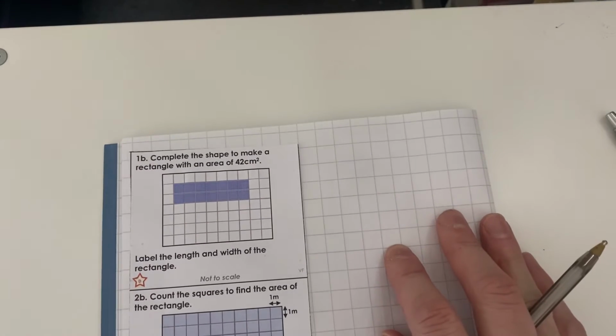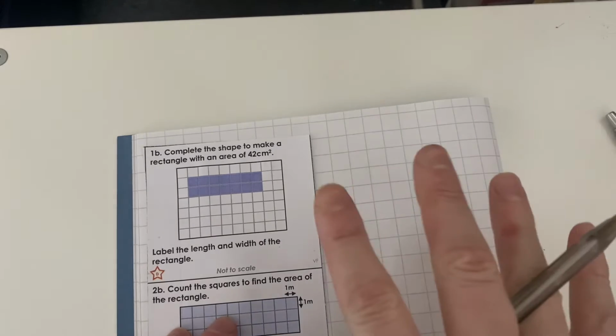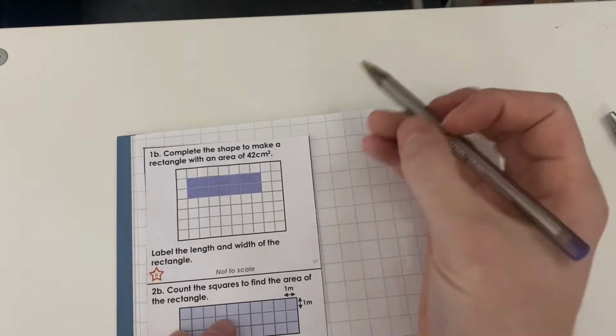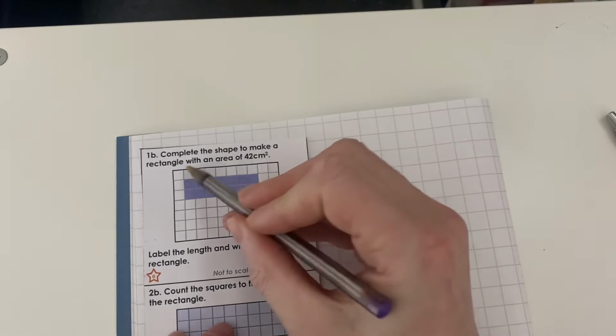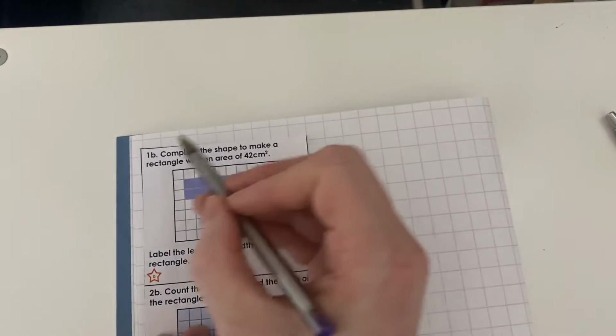We're now going to look at some similar questions that you're going to be answering today. This one could be a bit tricky. If you don't have the ability to print, you can draw this out in your book and answer it that way instead. It says, complete the shape to make a rectangle with an area of 42 centimeters squared. Now the key part is rectangle.